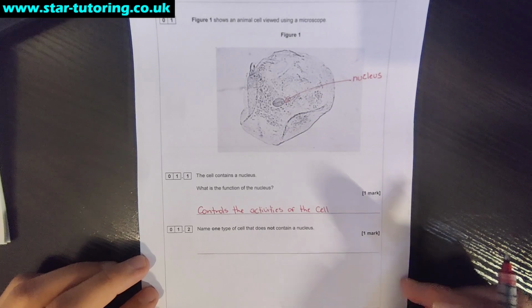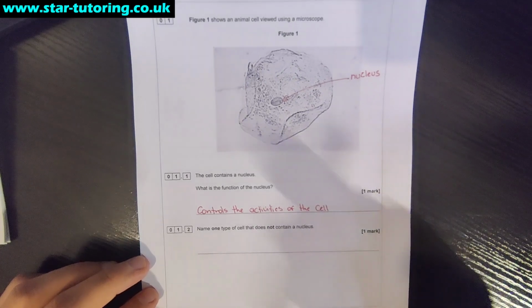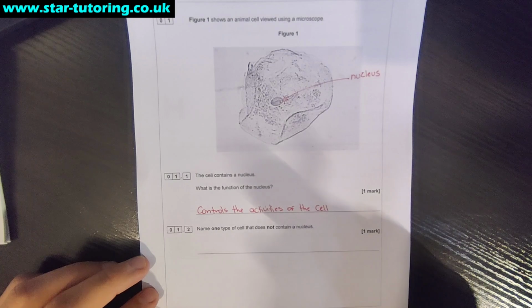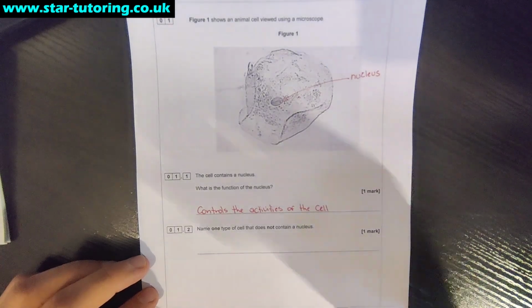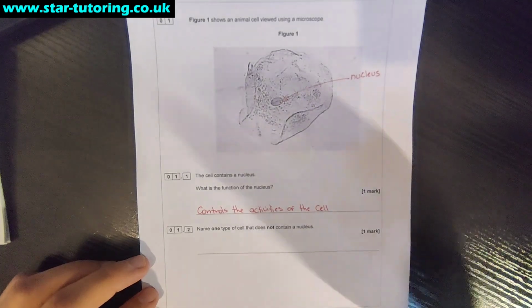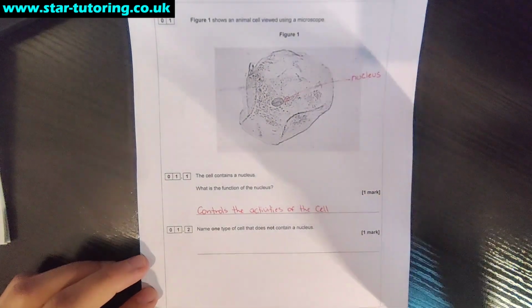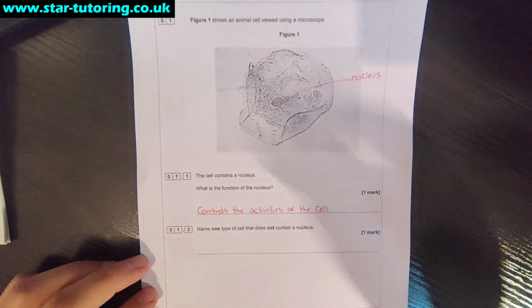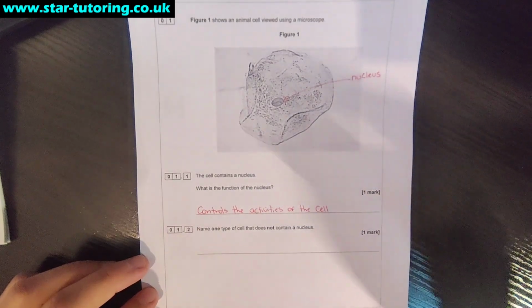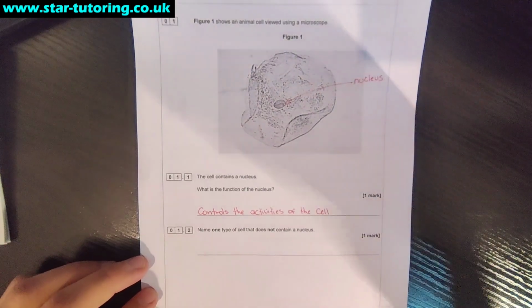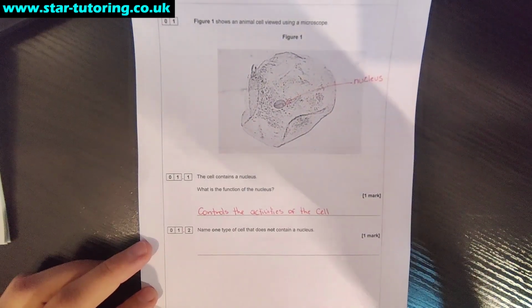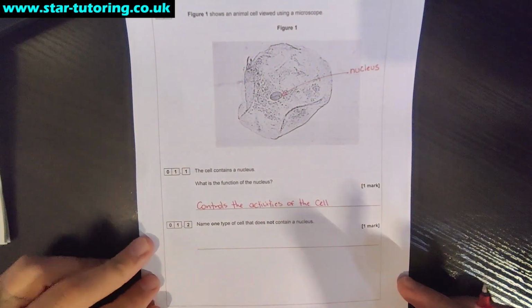Question number 1.2. Name one type of cell that does not contain a nucleus. Well, inside the human body will be the red blood cells, and they don't have a nucleus, so they can make more space to carry more oxygen at the same time. Now, other examples could be bacteria or prokaryotes, because they do not have a nucleus, and you could also mention xylem in plant cells, okay? But just to be safe, the one that is a lot easier to remember will be the red blood cells, okay? So your answer could be any of the following.